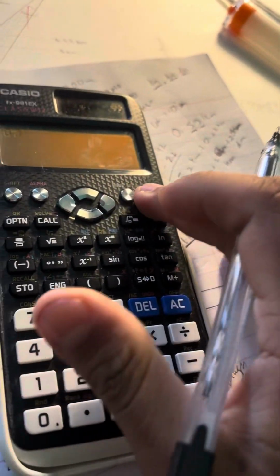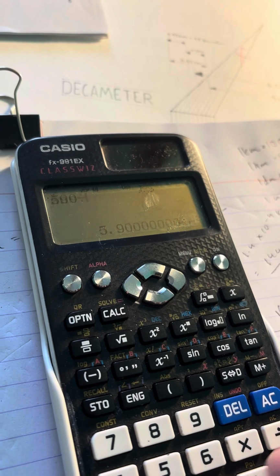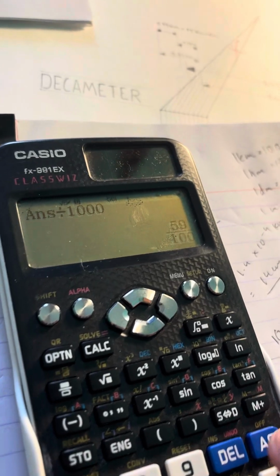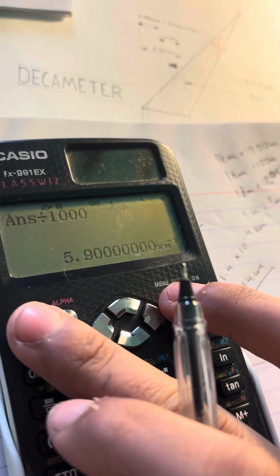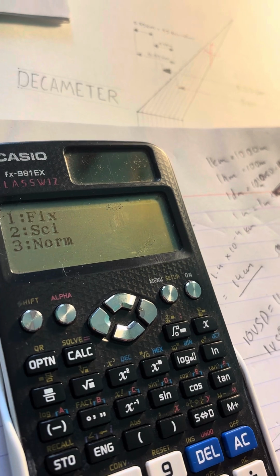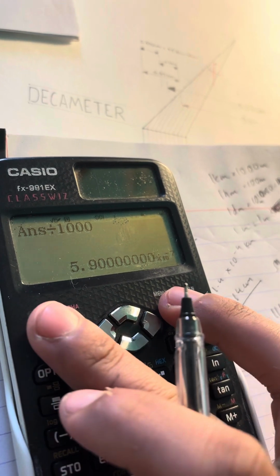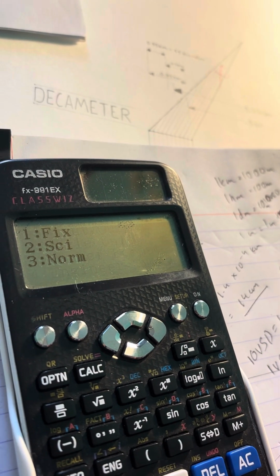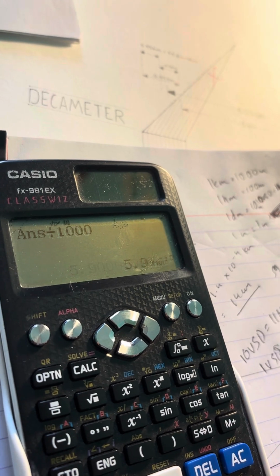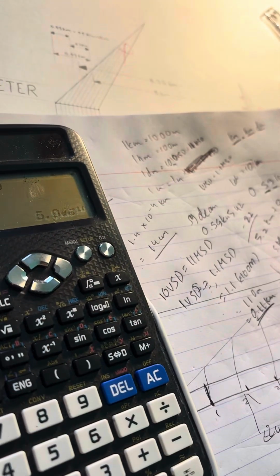Let me just check it quickly. 59 decameters, each 10 meters, so 590 meters divided by 1000 is going to give us 0.59 kilometers, right?